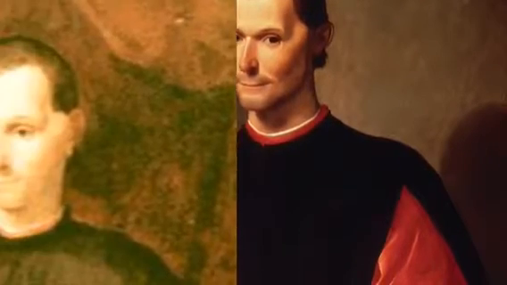Santi de Tito's portrait of Machiavelli allows the viewer to get an idea of what this particular statesman, politician, even playwright possibly looked like. But again, it's so important that Santi de Tito never met Machiavelli. He was born after Machiavelli died. So how did Santi de Tito capture his image?